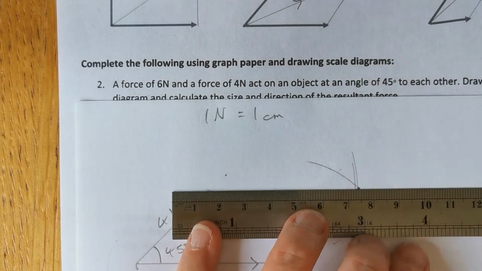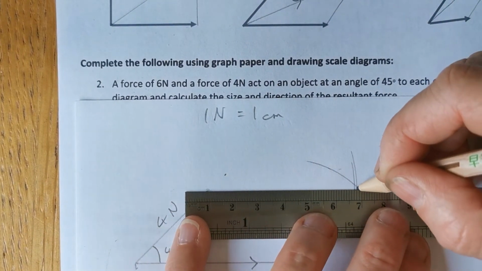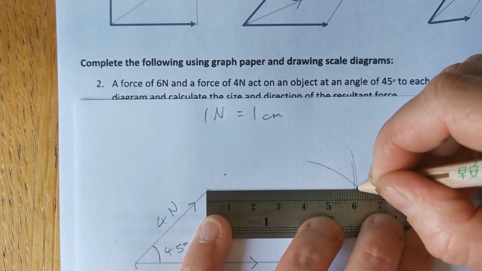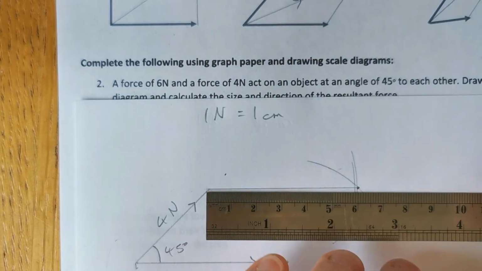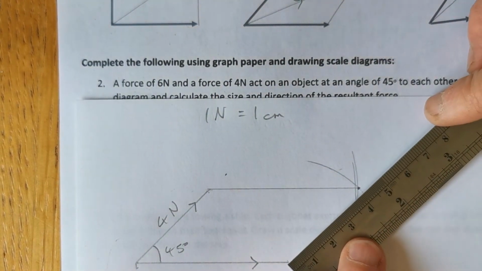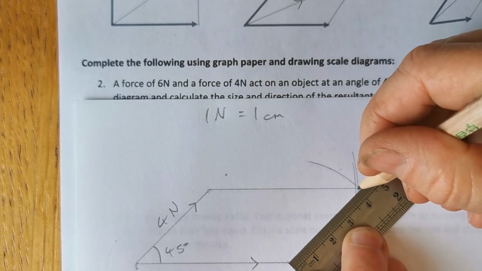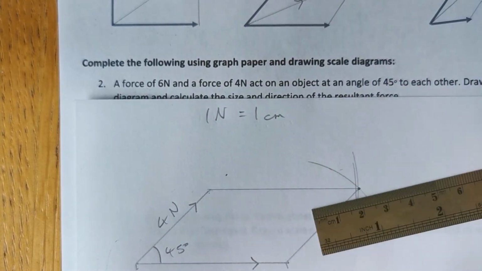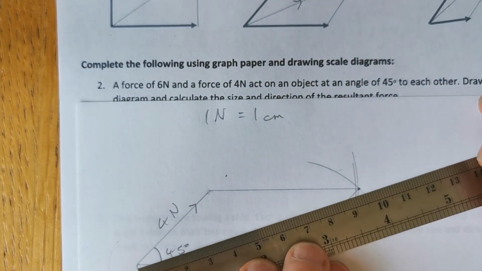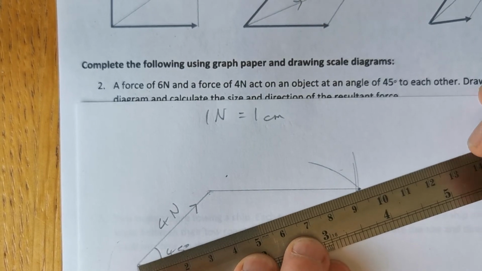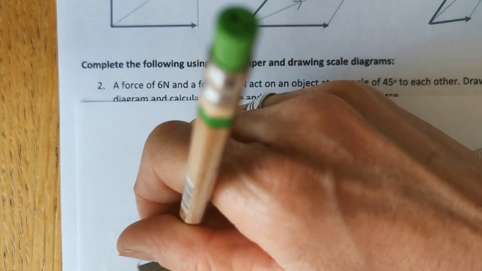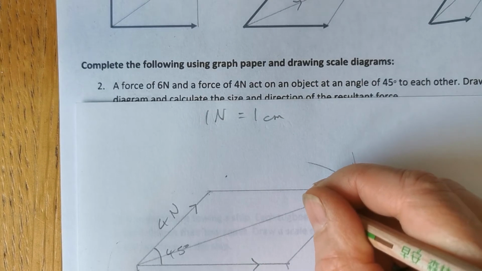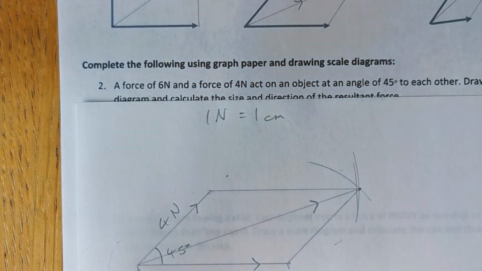So I can actually complete the parallelogram, and I should find that that's exactly 6 centimetres or 6 newtons, and that should be exactly 4. That's a way of cross-checking it's correct. And then I can show my resultant force here as the diagonal. I'm going to add an arrow to show the direction.